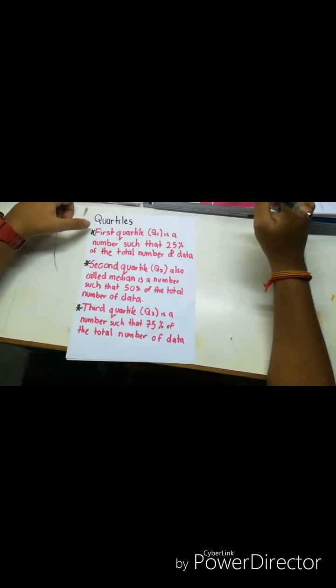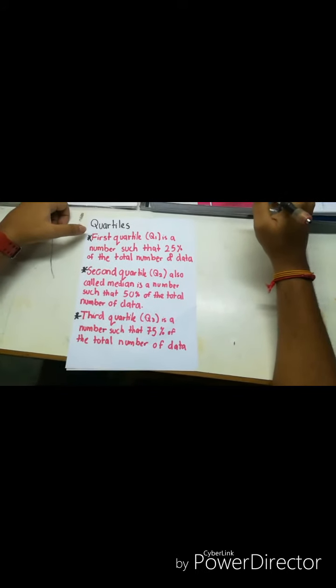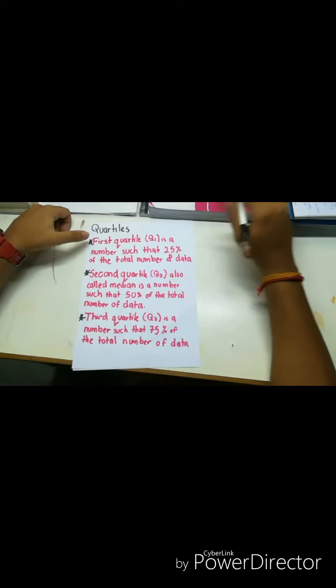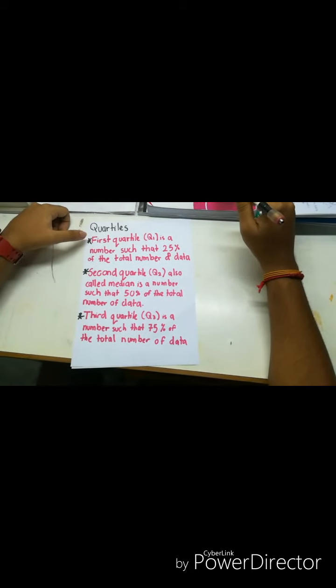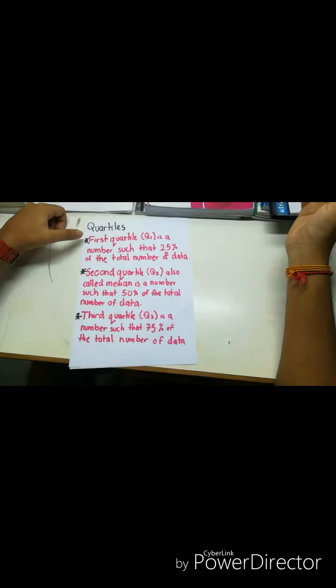Q2 or second quartile, also called median, is a number such that 50% of the total number of data, meaning it's 1 over 2 of the total number of data. Q3 or third quartile is a number such that 75% of the total number of data, meaning it's 3 over 4 of the total number of data.